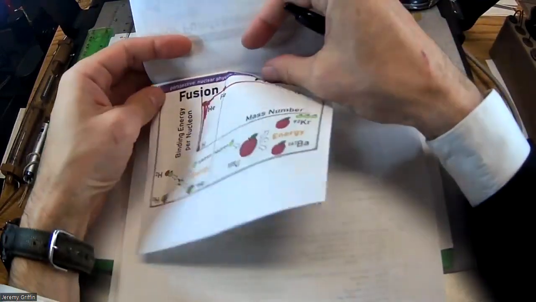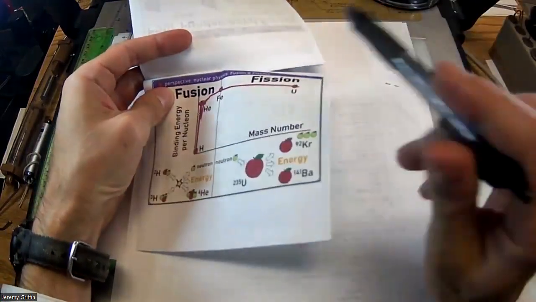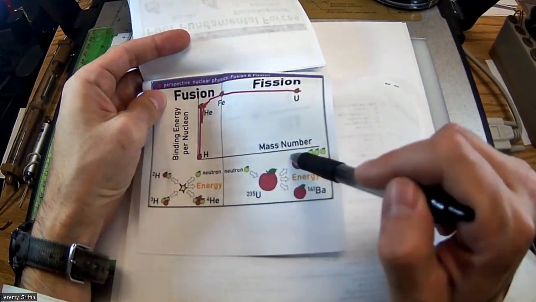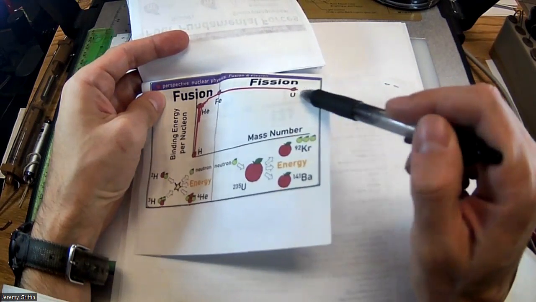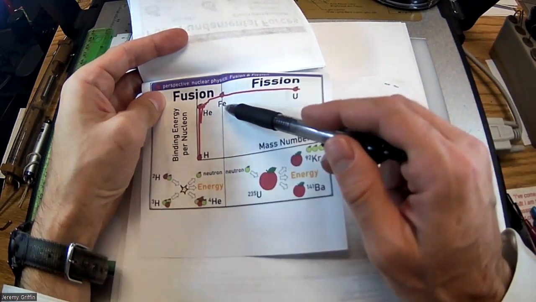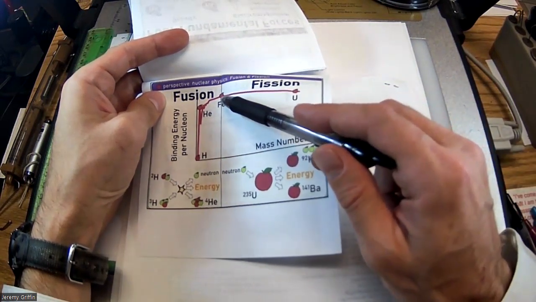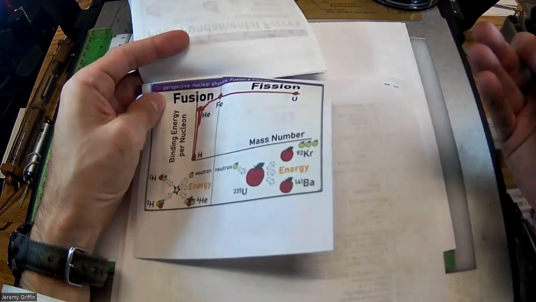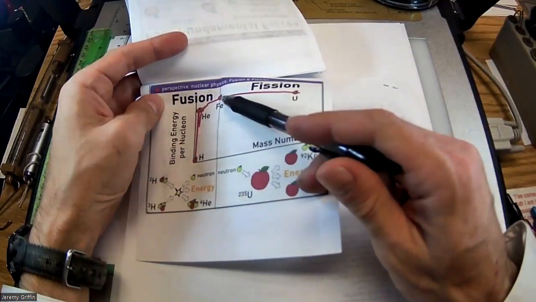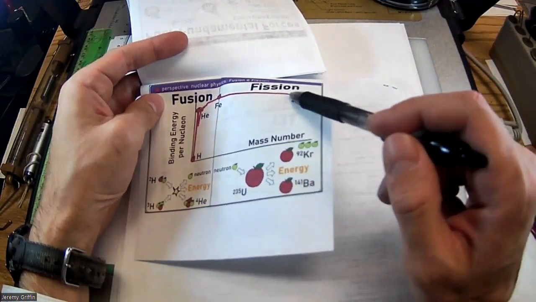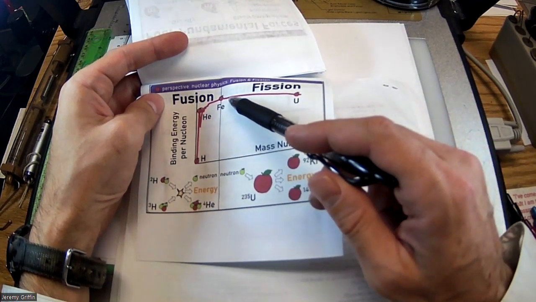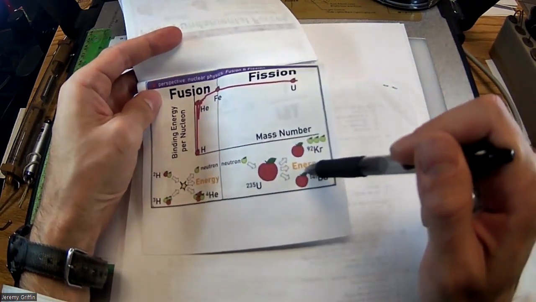If you're looking at binding energy per nucleon as a function of mass number, you get a curve that looks kind of like this, and it peaks at iron. Remember, Fe is iron. So if you start out with iron, it's really useless to try to get any kind of nuclear energy out of that, because that's your worst option. If you have anything heavier than iron, you can split that apart into smaller atoms, and the difference will give you some kind of energy.